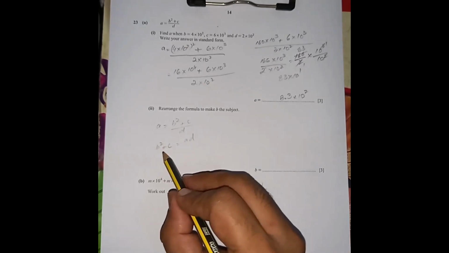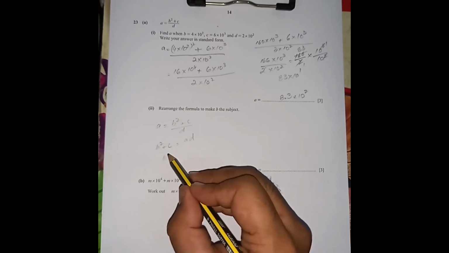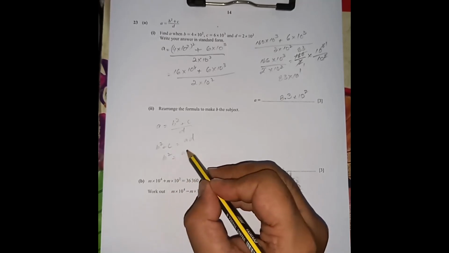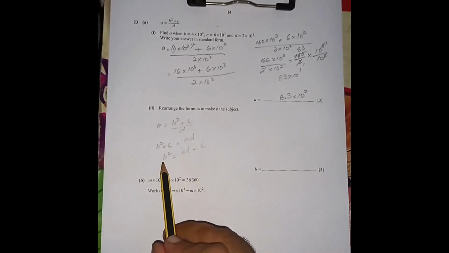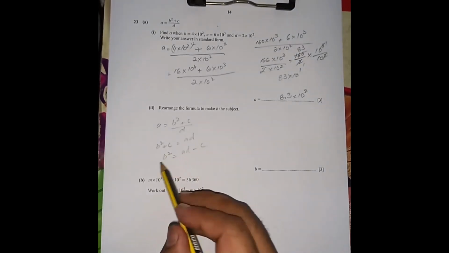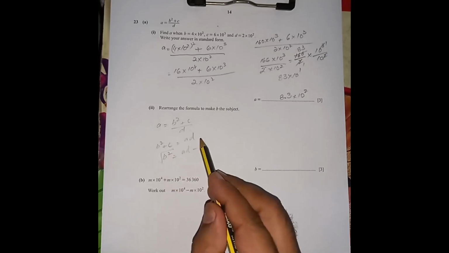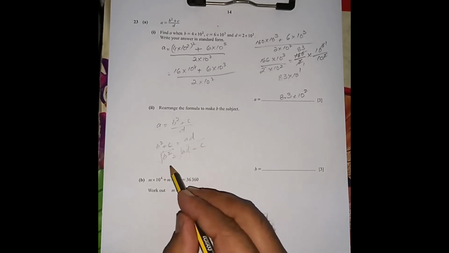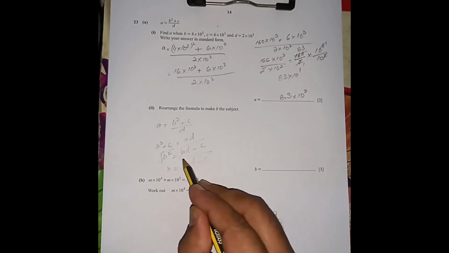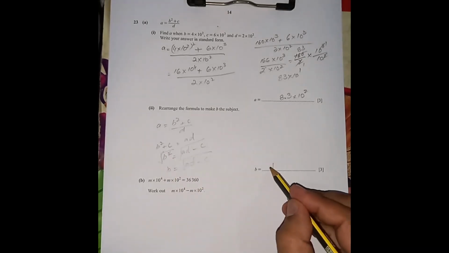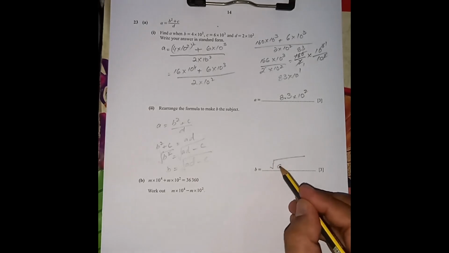C is going to plus here, so we will move it there, so b square is equal to ad minus c. So we will take the square root on it. It will cancel with that, so b is equal to the square root of ad minus c. So the answer is the square root of ad minus c.